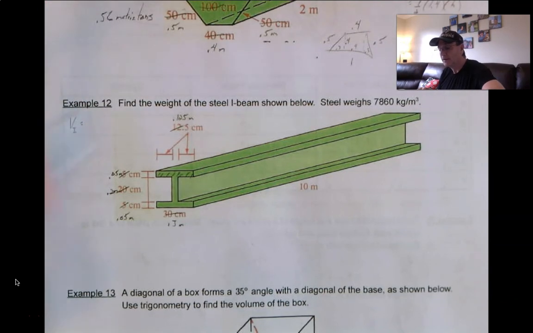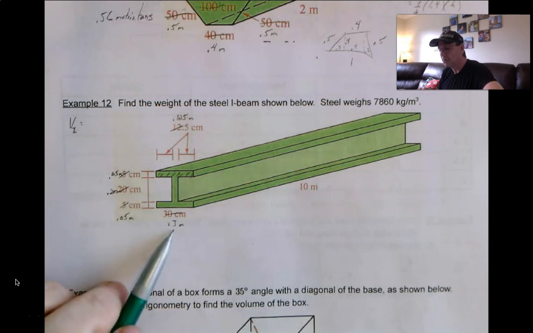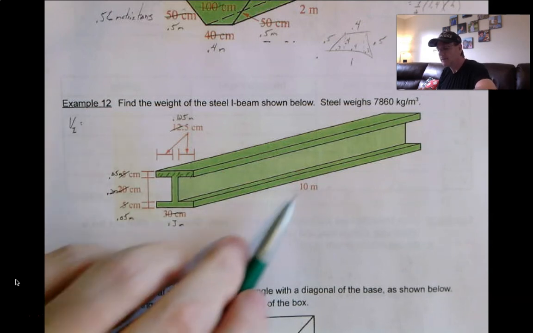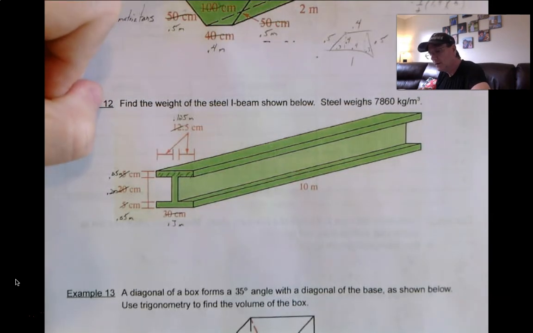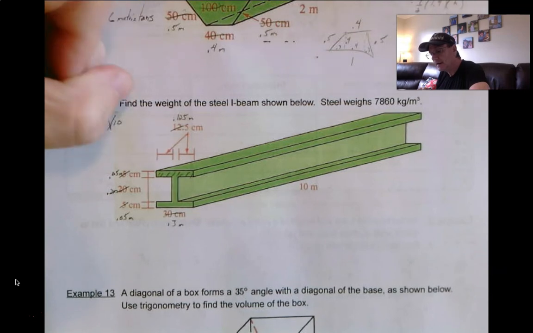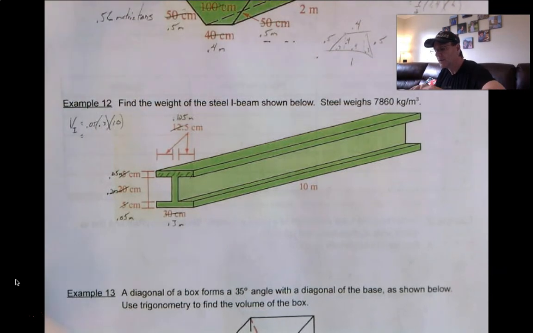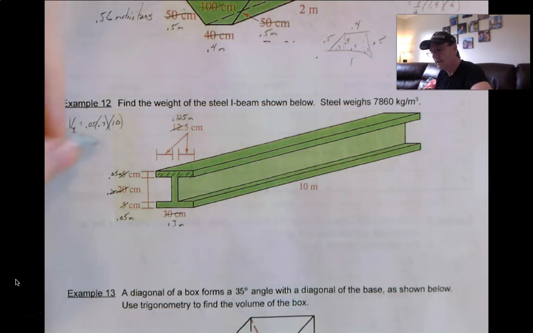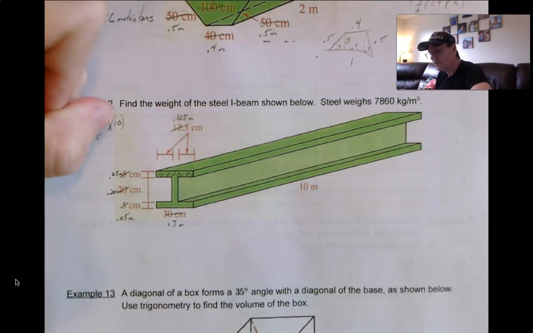So volume 1 is 0.05 times 0.3 times 10. 0.05 times 0.3 times 10 is 0.15 meters cubed.